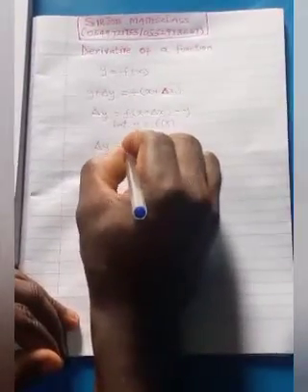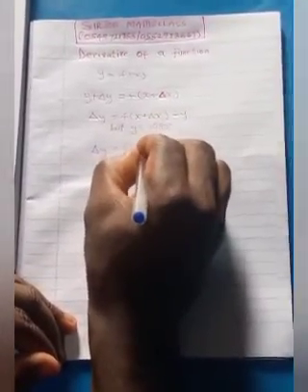But remember, we are saying that y is equal to f of x. So instead of minus y, we are going to write minus f of x. So we have change in y is equal to f of x plus change in x minus f of x, because we are saying that y is f of x.